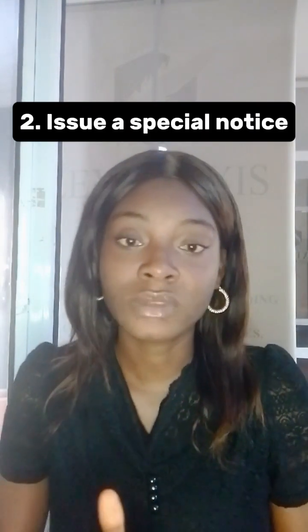So now let's talk about the second step, which is to issue a special notice. This special notice is issued by the company secretary at least 28 days before the meeting and passing of the resolution, and this notice is to be sent to the shareholders or members of the company. A copy is also required to be sent to the director in question to enable the person to prepare himself to make a defense or to make a representation where it involves an issue of fraud or misconduct.